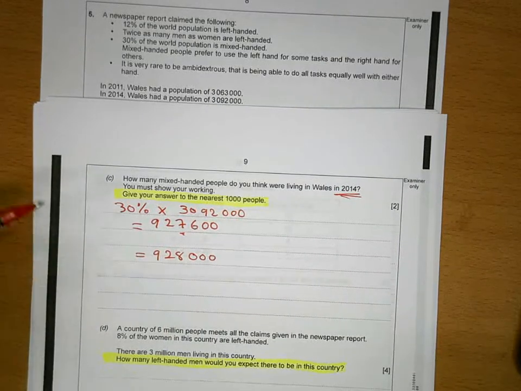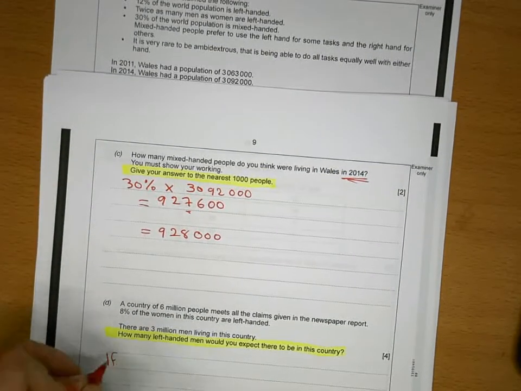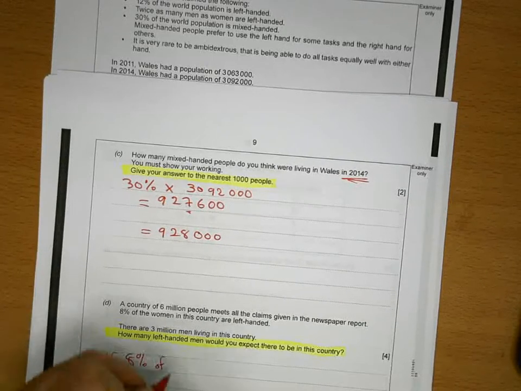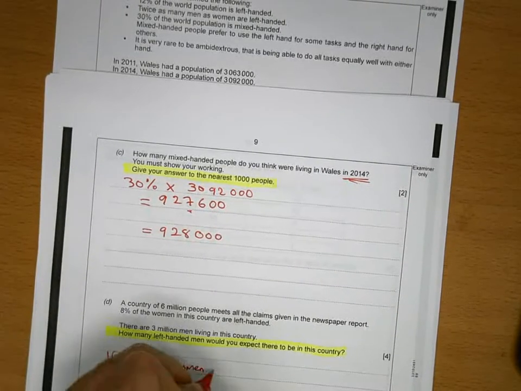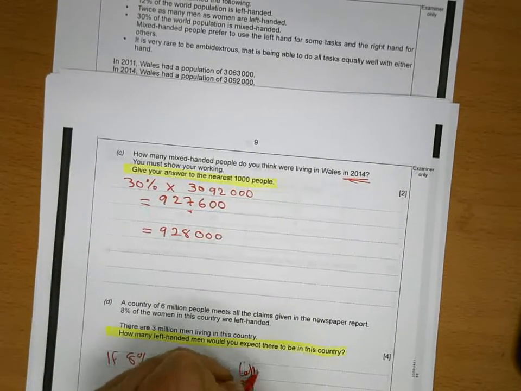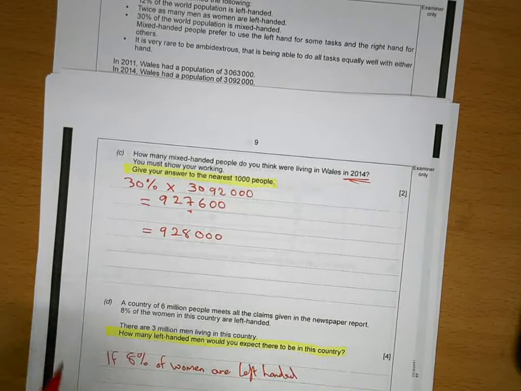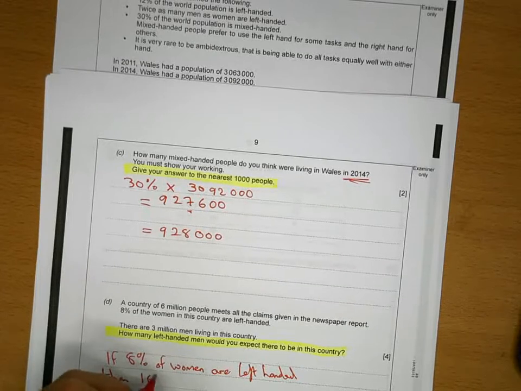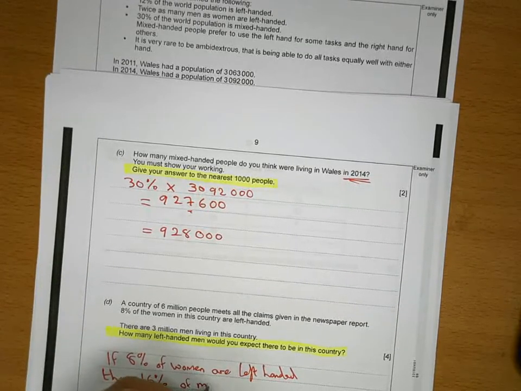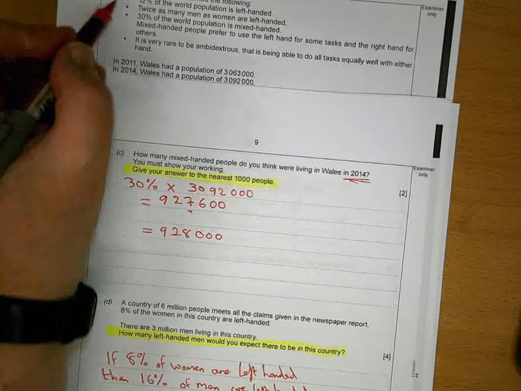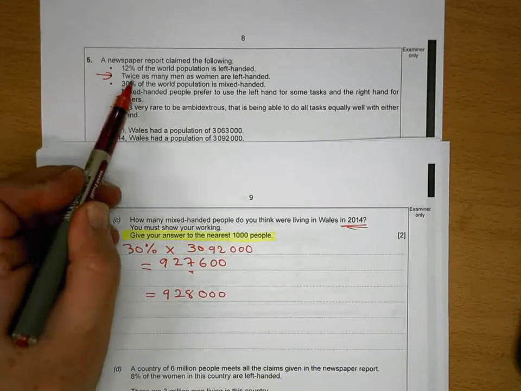So rather than 8%, so if 8% of women are left-handed, then there'll be 16% of men are left-handed. Okay, so that's using this fact. That fact there, twice as many men as women are left-handed.